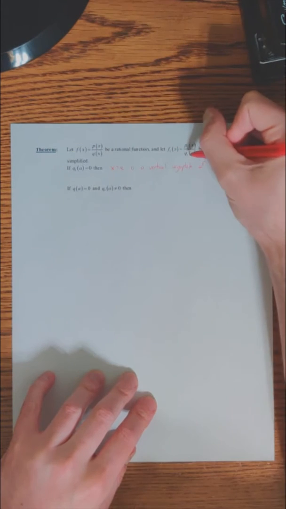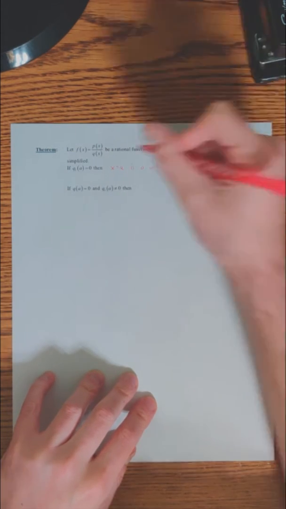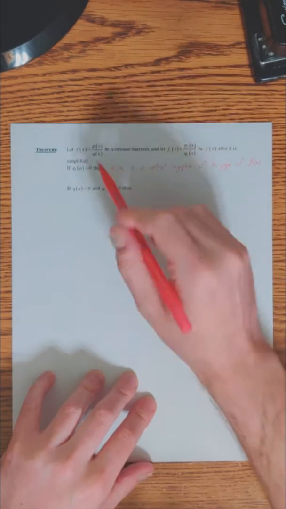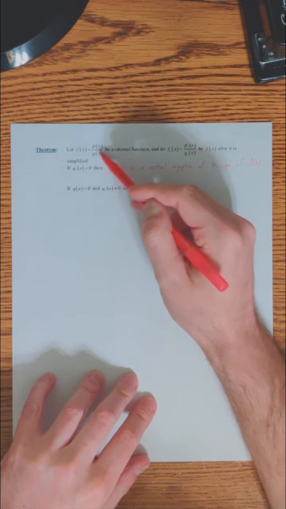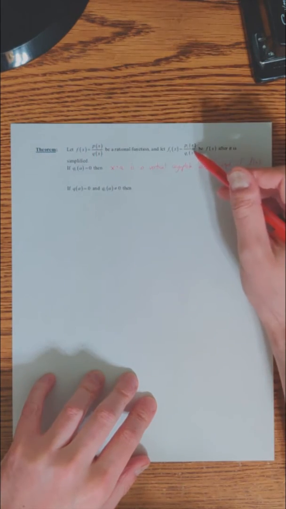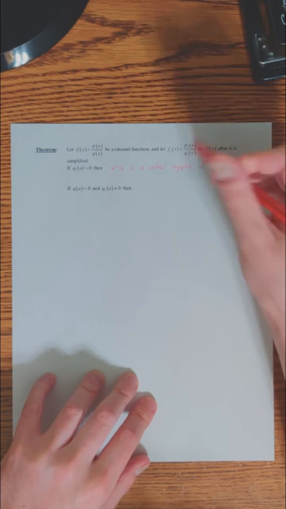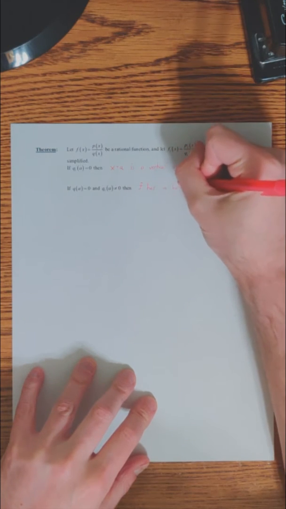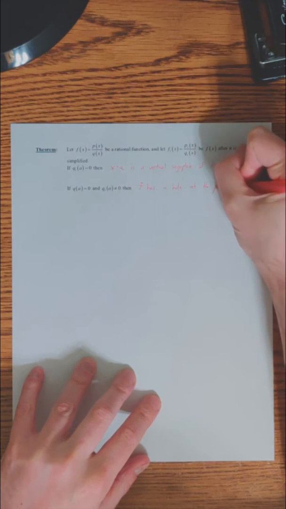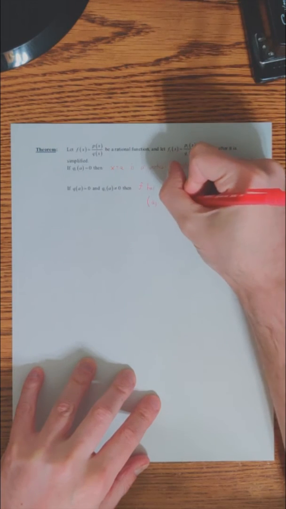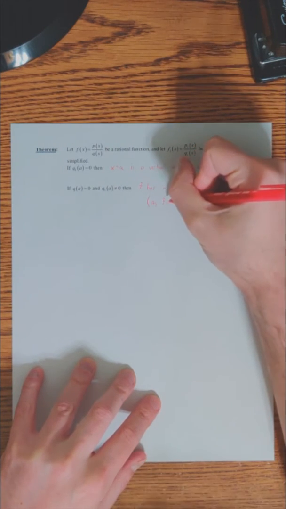So if after we simplify there are still values that make the denominator 0, then x equaling those values gives us a vertical asymptote. However, if our original function has a value of x that makes the denominator 0, but then after simplifying it no longer makes the denominator 0, then f has a hole at the point a, comma, f1 of a.